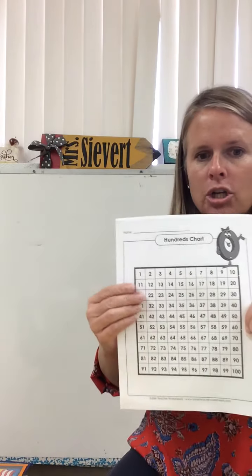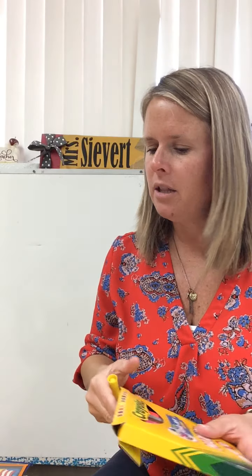So again, if you don't have this, go find this. This should be in your packet. You should have one of these. Okay, so I'm going to show you. So push pause, and then come on back. Okay, I'm going to get my colors. I'm going to go with yellow, because yellow is a lighter color, and that way I'll be able to see my numbers.